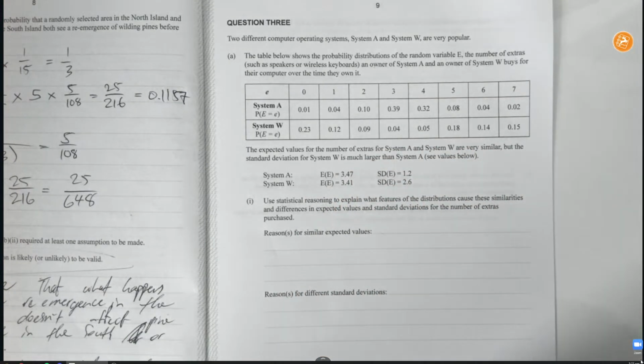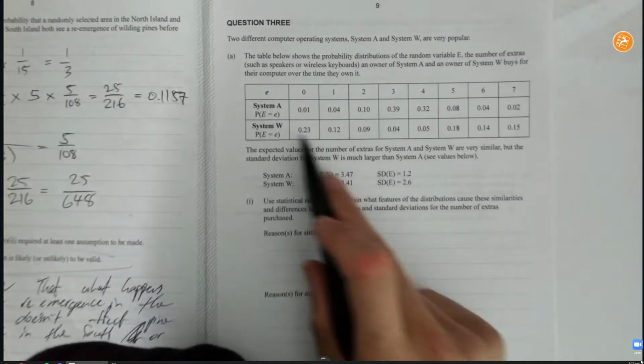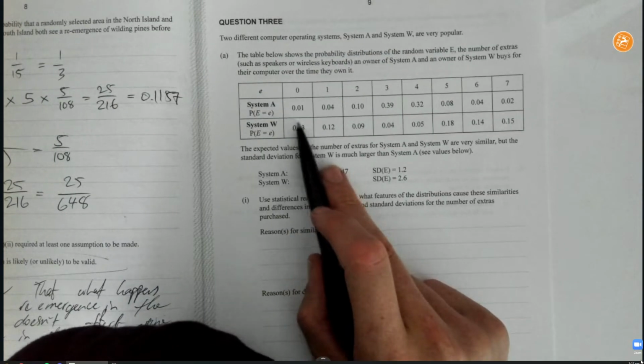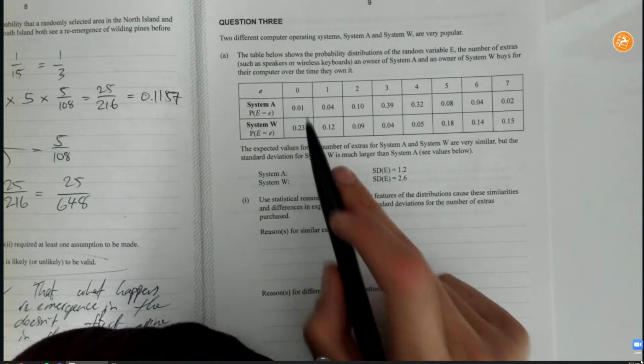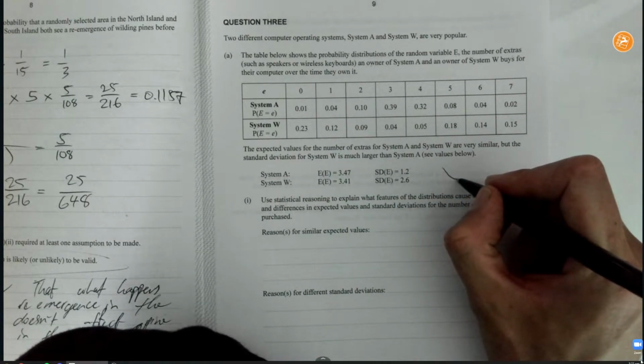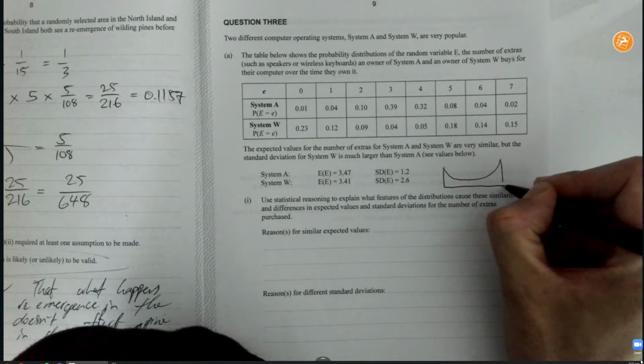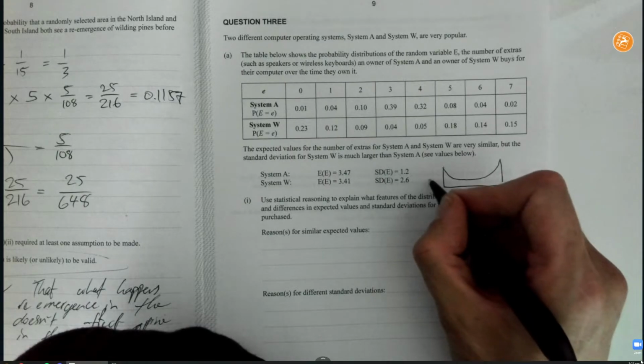Okay, I can see here. All right. The distribution of this looks like it's inverted. Like it's going down and then it goes back up again, right? So this is what W looks like.